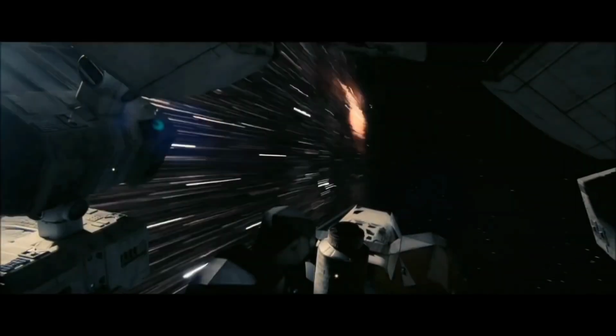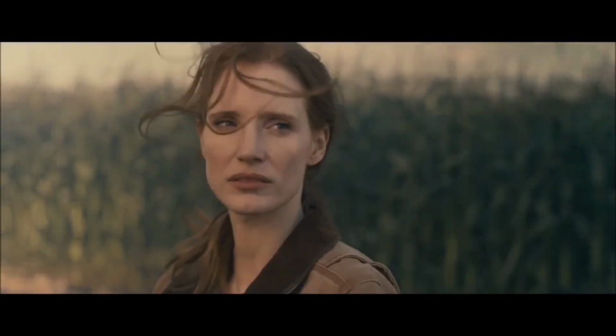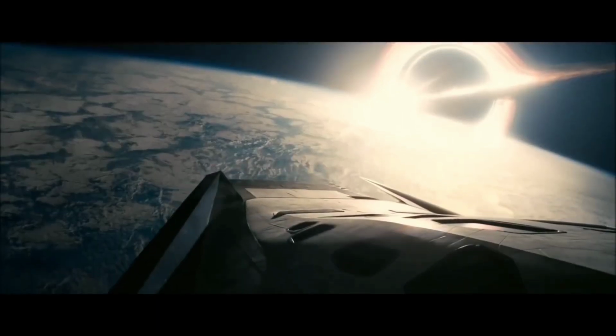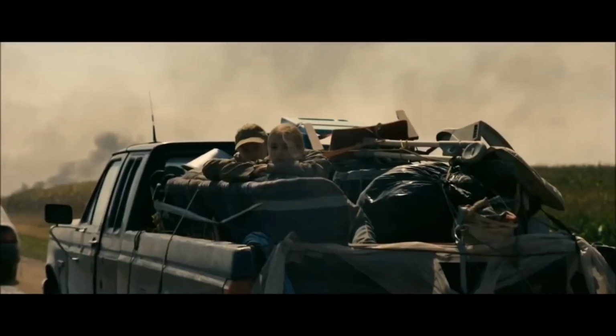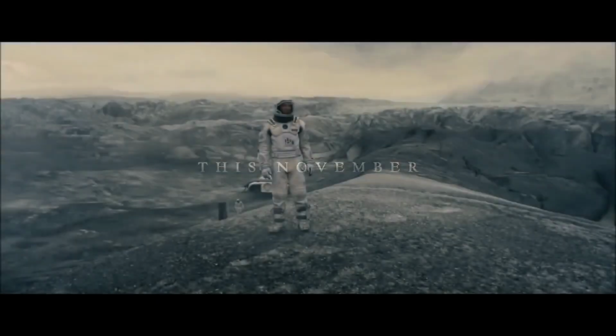8. The black hole and sacrifice. With limited resources, the crew decides to slingshot around Gargantua to reach the third planet. This maneuver requires sacrificing part of the ship. Cooper detaches his module, plunging into the black hole to ensure Amelia reaches the new planet.